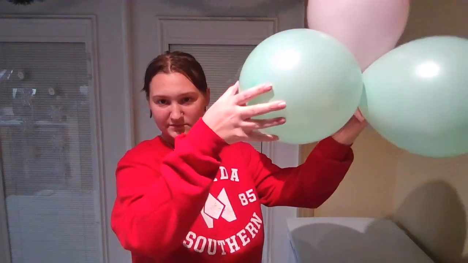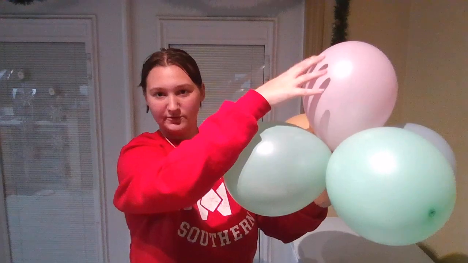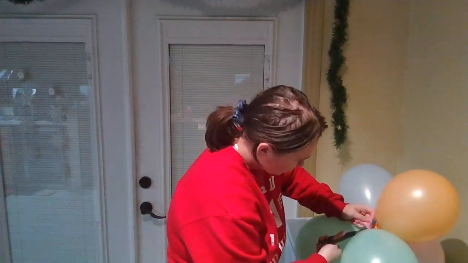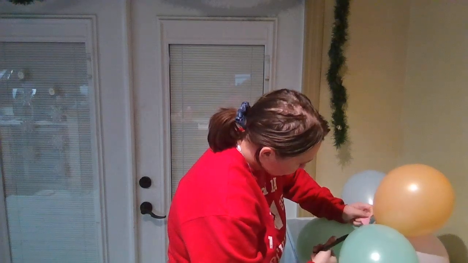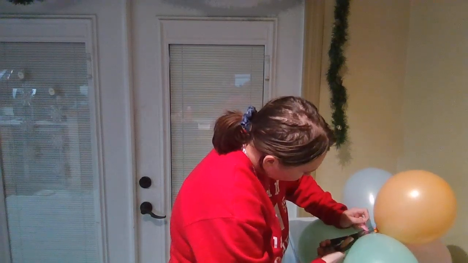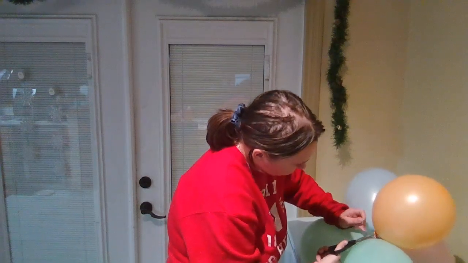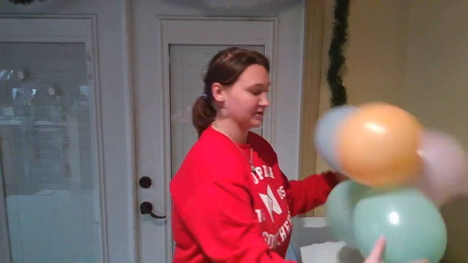So after popping the bottom balloon, you can see we now have these 4 and then the top one right here. I'm going to cut the excess out. Alright, and now we just have 5 balloons.